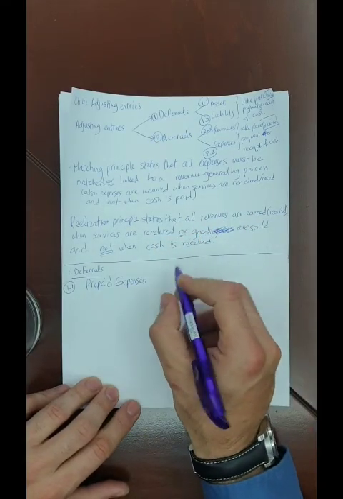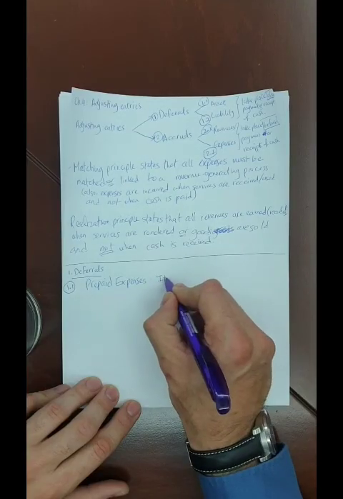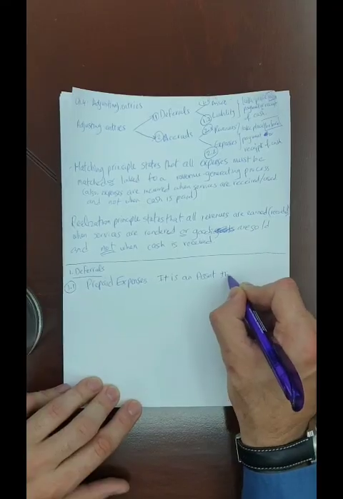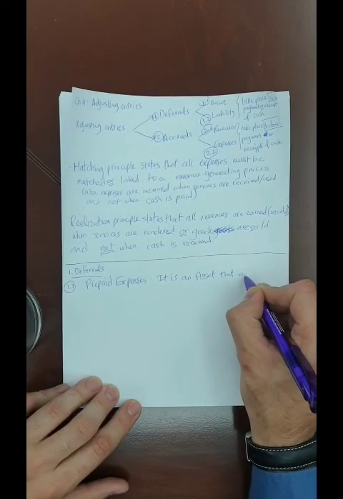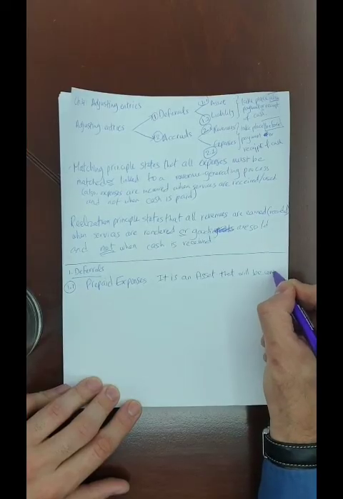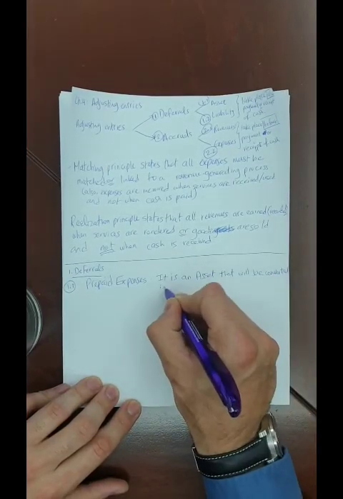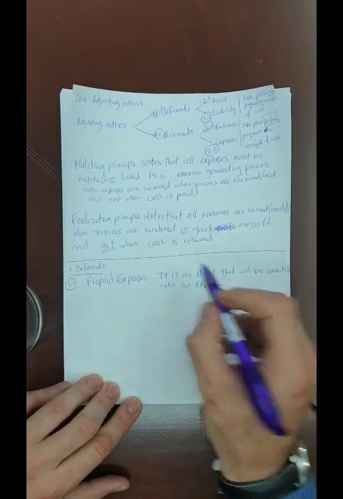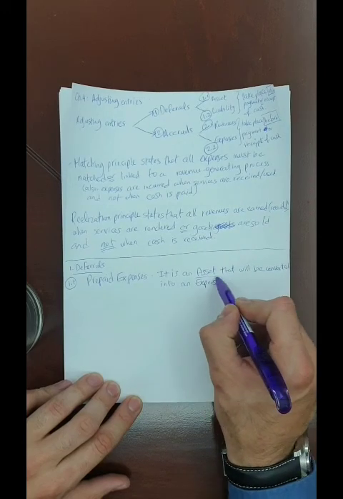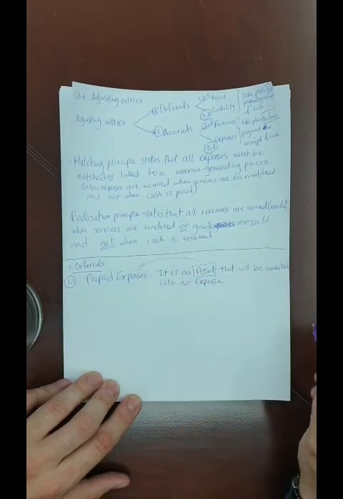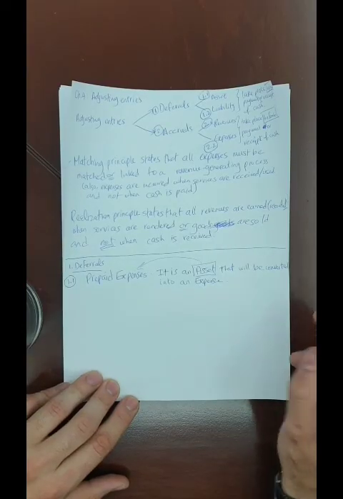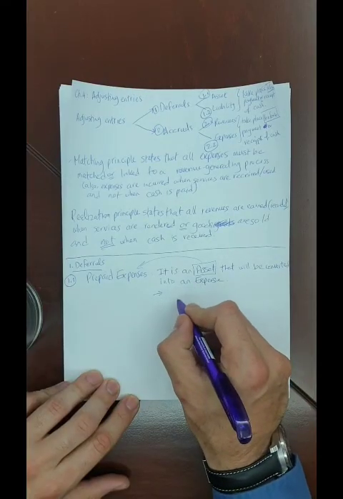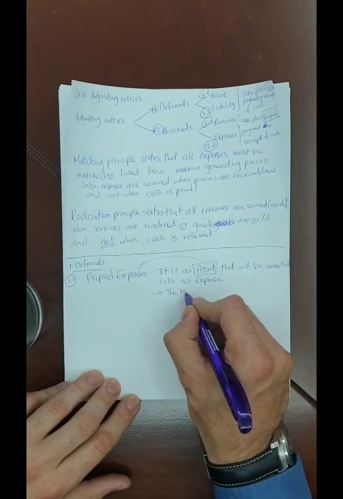So prepaid expenses, it is an asset that will be converted into an expense. So again, prepaid expense is an asset. Okay, it's an asset. In this type of adjusting entries, we apply the matching principle. So the matching principle is applied.